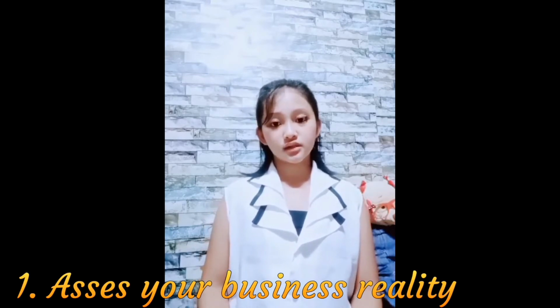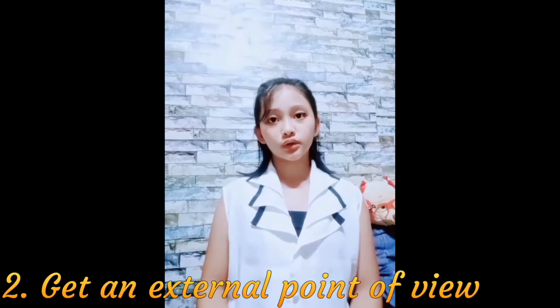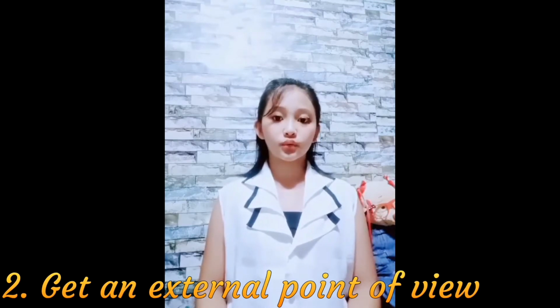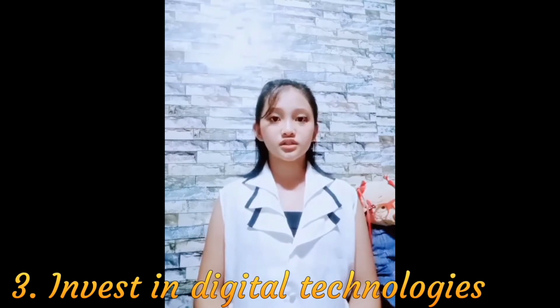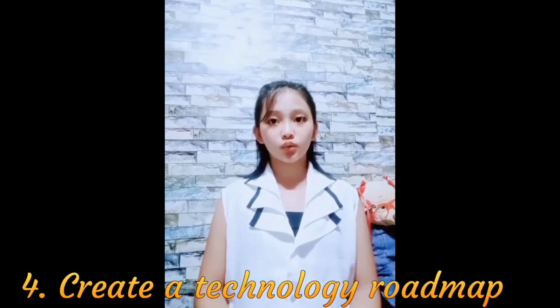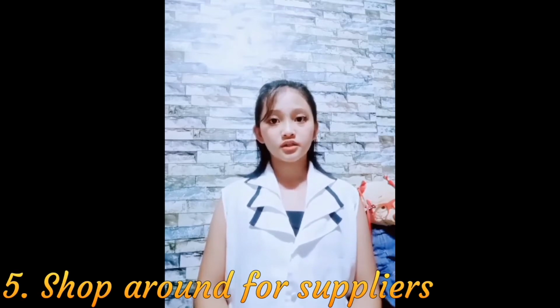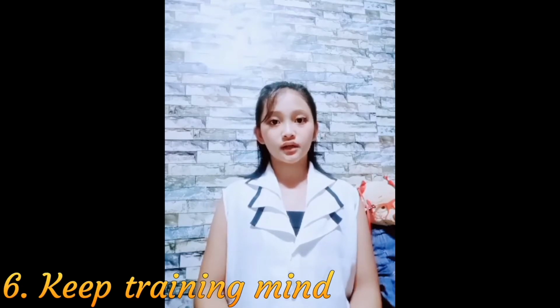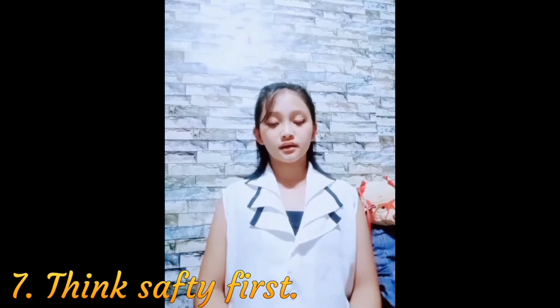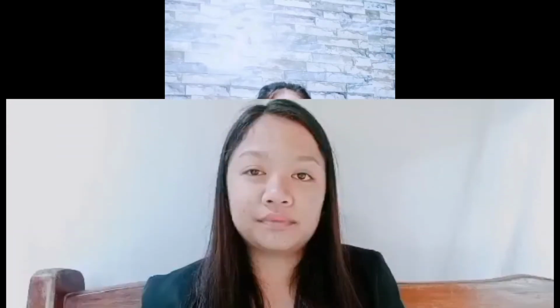The following are the right steps for purchasing equipment in starting a business. Number 1, assess your business reality. Number 2, get an external point of view. Number 3, invest in digital technologies. Number 4, create a technology roadmap. Number 5, shop around for suppliers. Number 6, keep training in mind. Number 7, think safety first. Number 8, keep it green.